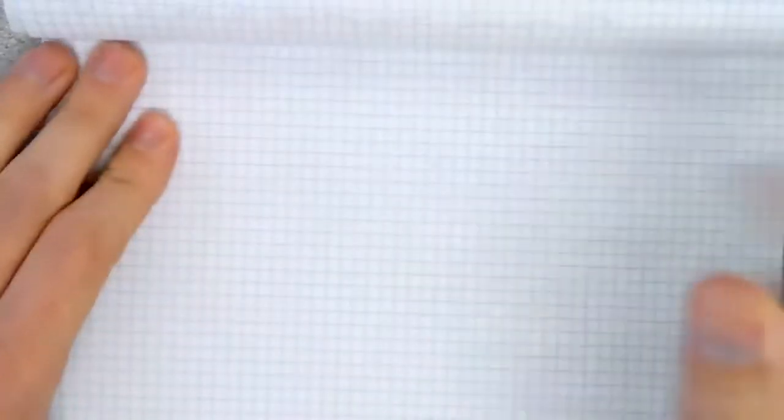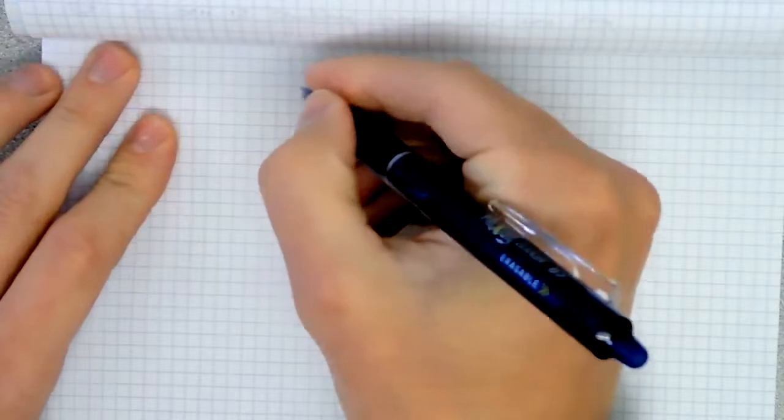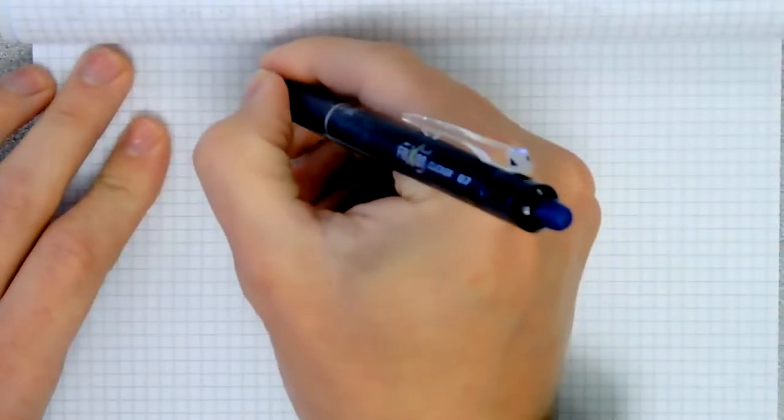Main topic of chapter 6, solving systems of equations.